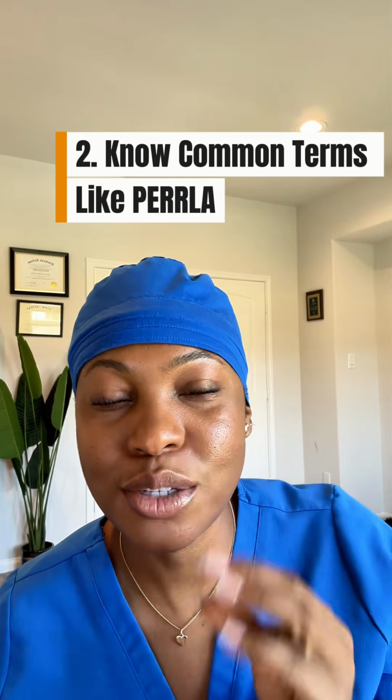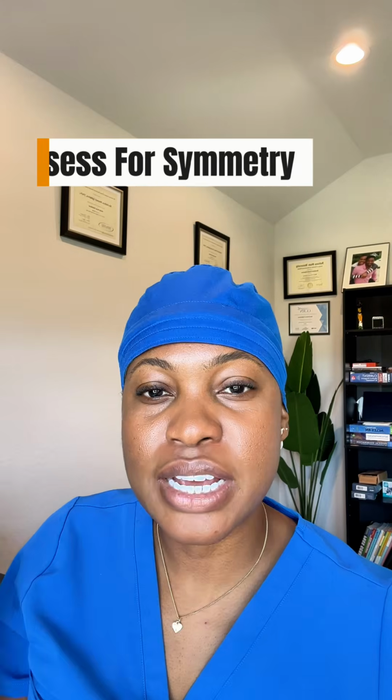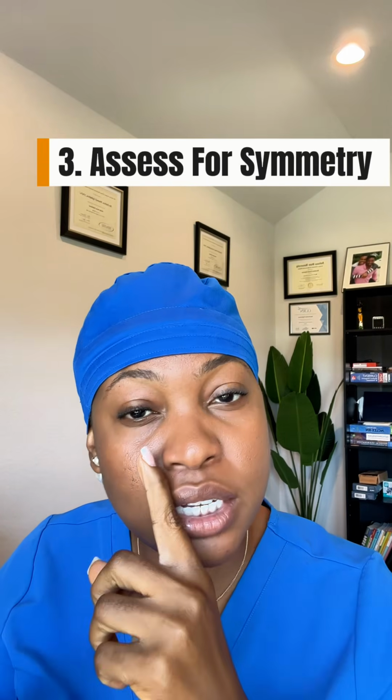When you're assessing the eyes and you say PERRLA, know what PERRLA means, because the last thing you want is for your instructor to come ask you and you tell them, oh yeah, PERRLA, and then they ask you what it means and you don't even know. Point number three, every body part that has two sides to it, or there's two of them, should be assessed for symmetry. When you listen to the lungs, assess for symmetry as well.